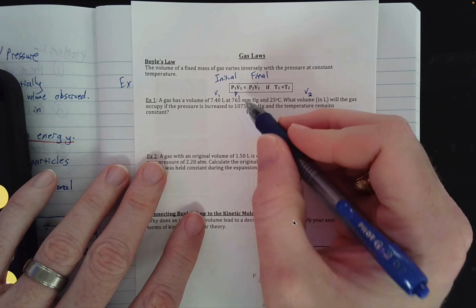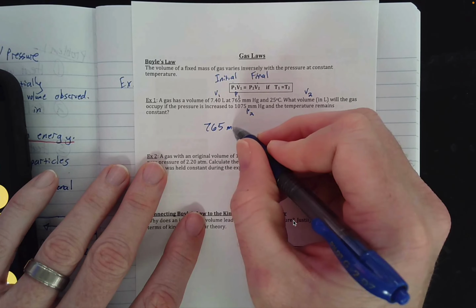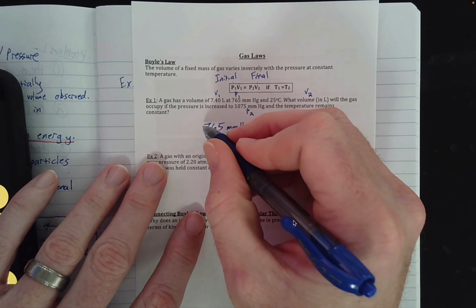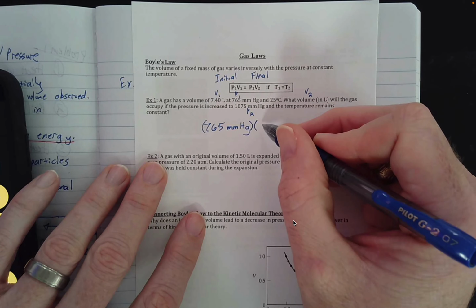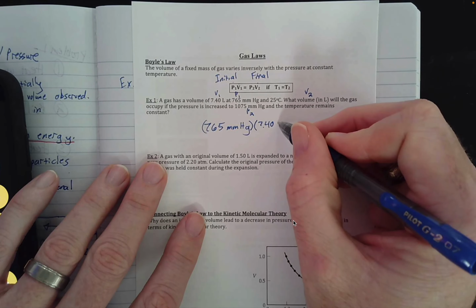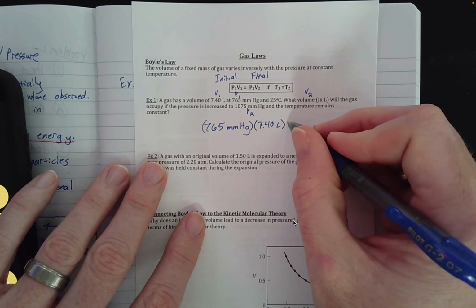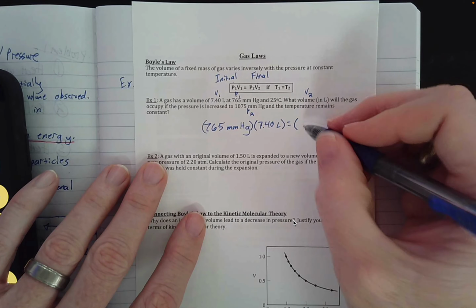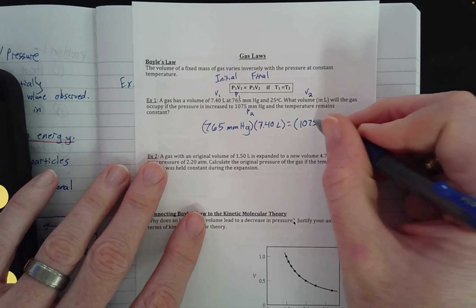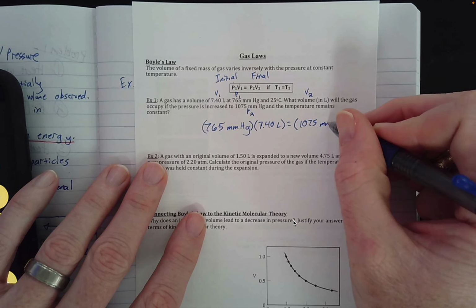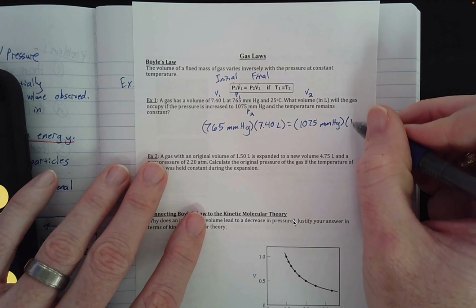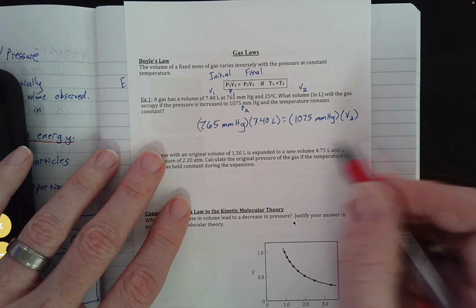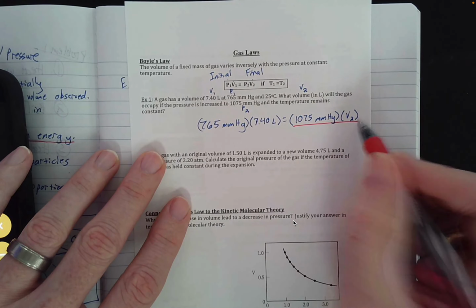P1 is 765 millimeters of mercury, and V1 is 7.40 liters, and then P2 is 1,075 millimeters of mercury, and V2 is our unknown variable. So this becomes the theme. There's 4 variables. You get 3 of them. You have to find the 4th one.